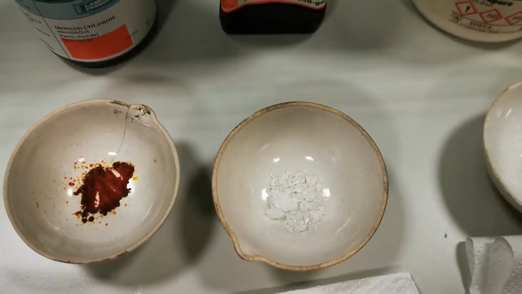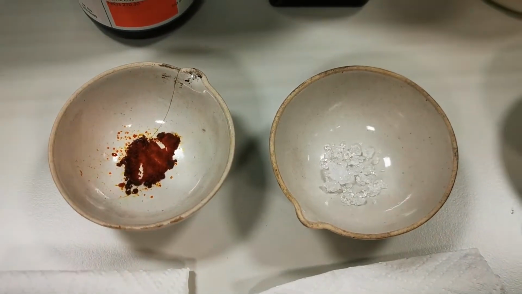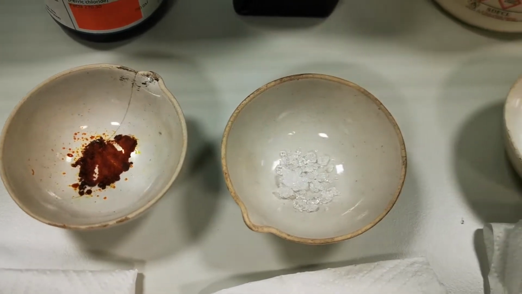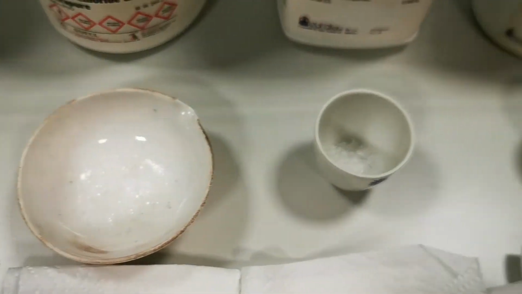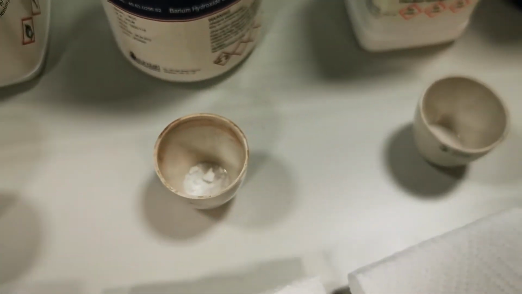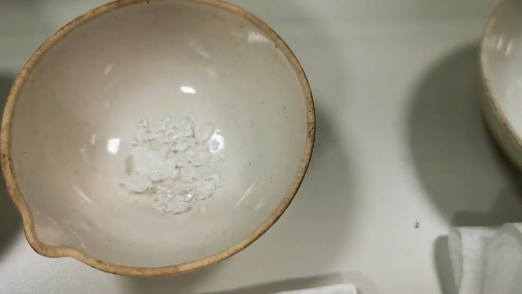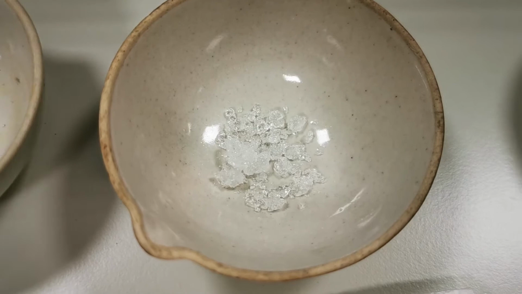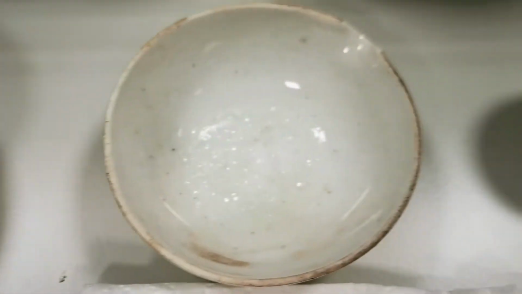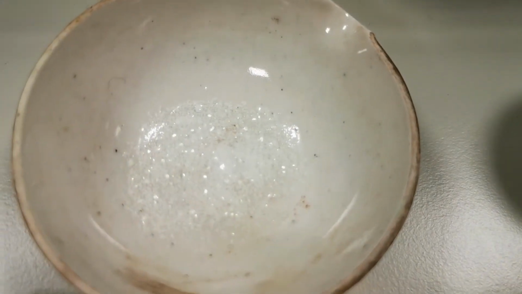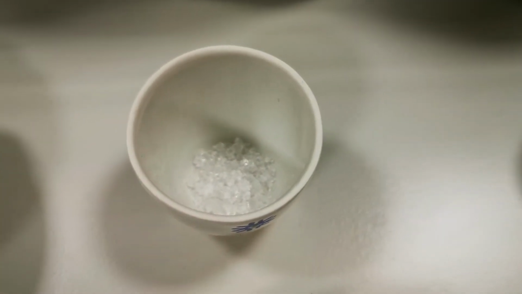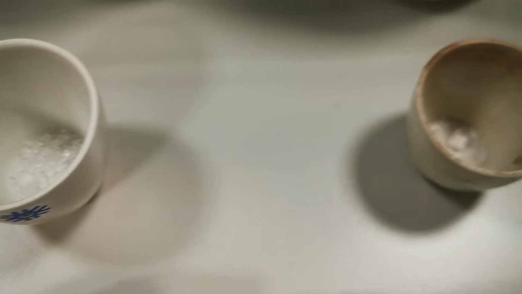In the experiment of determining the formula of an unknown hydrate, I have selected here several hydrates in which I'm not going to mention how many molecules of water they contain. So this one is iron chloride X hydrate. This is aluminum nitrate X hydrate. This is barium chloride X hydrate. This is calcium nitrate X hydrate.